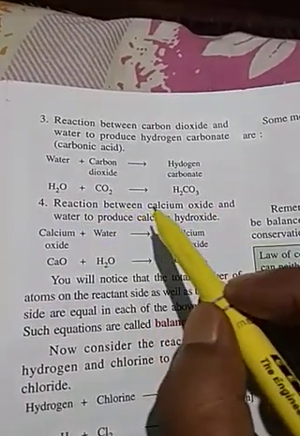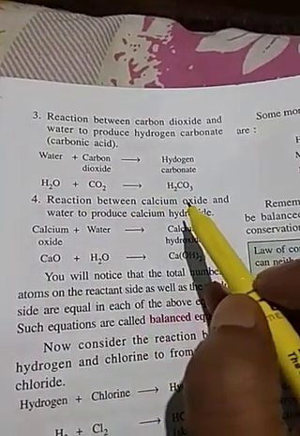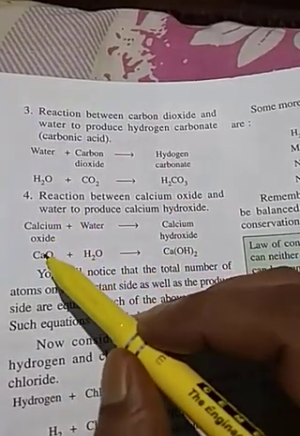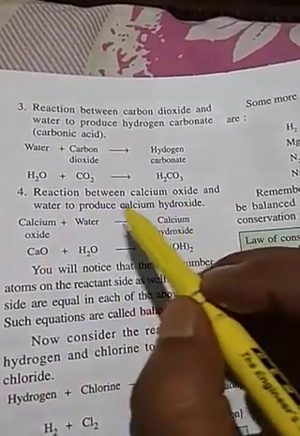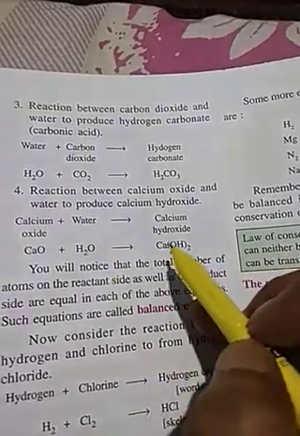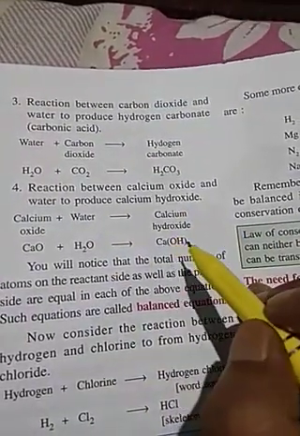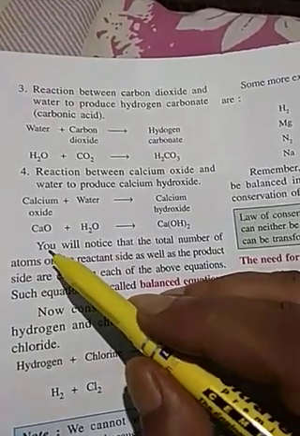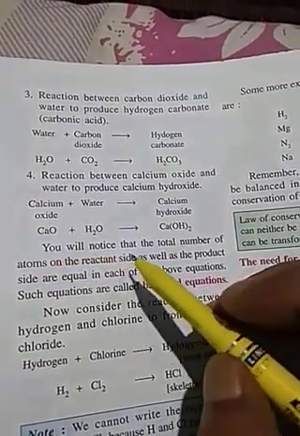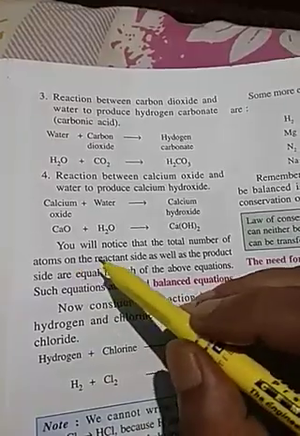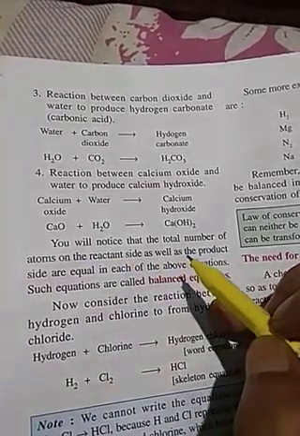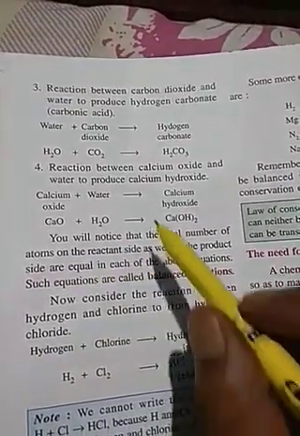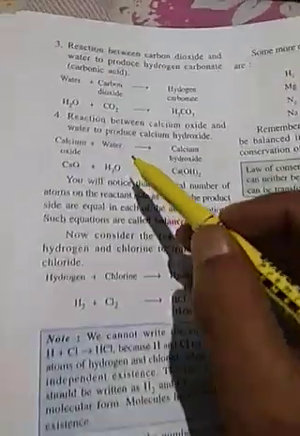Then reaction between calcium oxide and water. Here is your calcium oxide plus water. It forms calcium hydroxide. Now we will notice that the total number of atoms on the reactant side as well as the product side are equal. So it is a balanced equation.